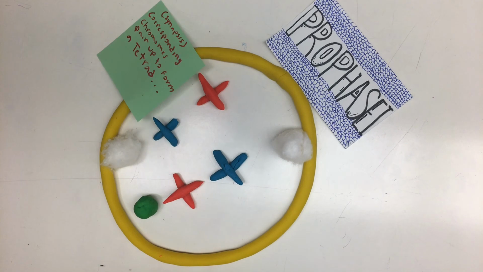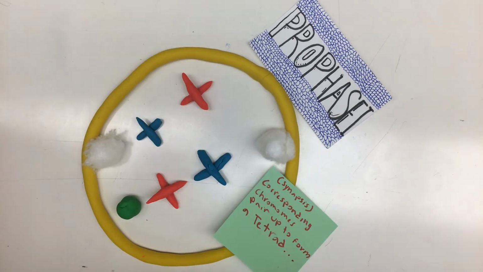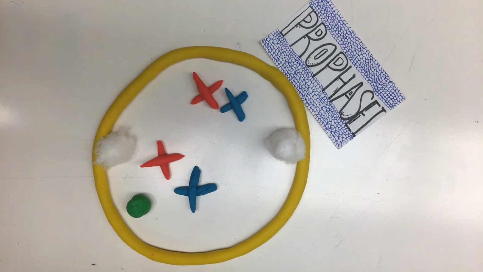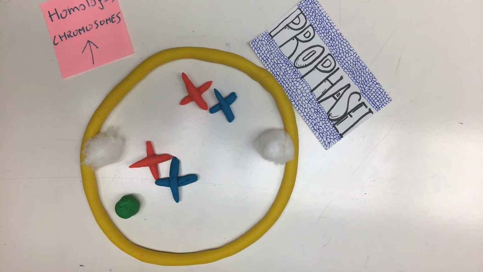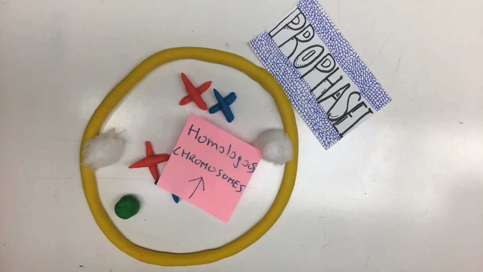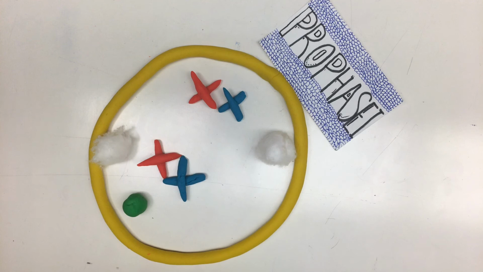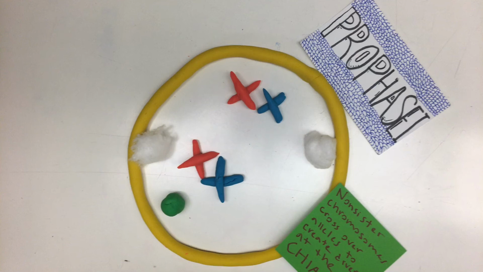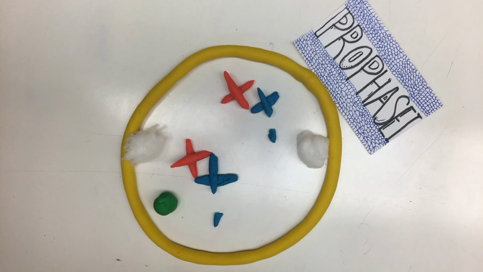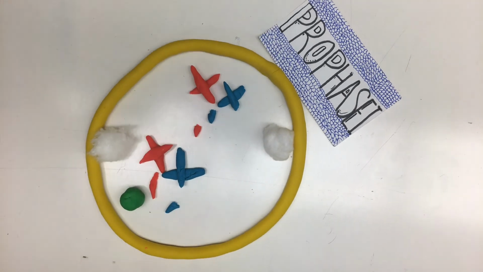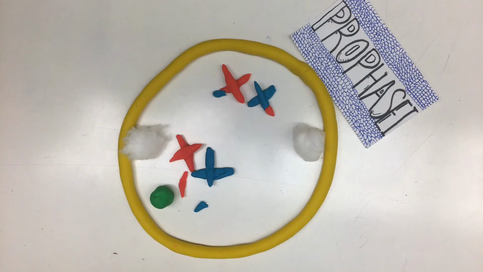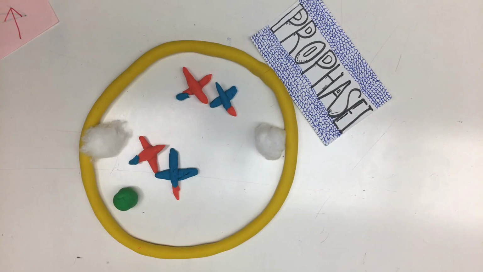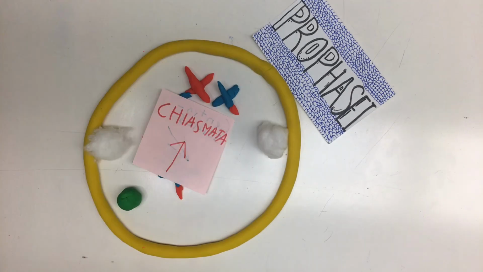Now synapsis occurs, meaning that corresponding chromosomes, or homologous chromosomes, pair up to form a tetrad, which is 4 chromatids or 2 chromosomes. That maternal and paternal chromosome pair is known as homologous chromosomes or a tetrad. Now, each of the homologous chromosomes trade alleles to form cell diversity. This happens at the chiasmata of the chromosomes. The location where crossing over happens is the chiasmata.